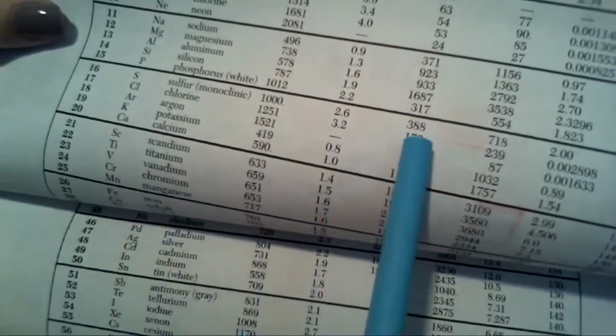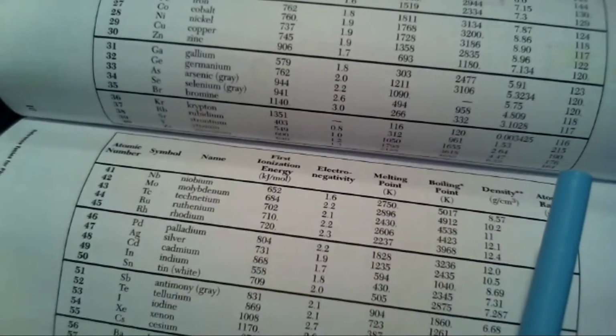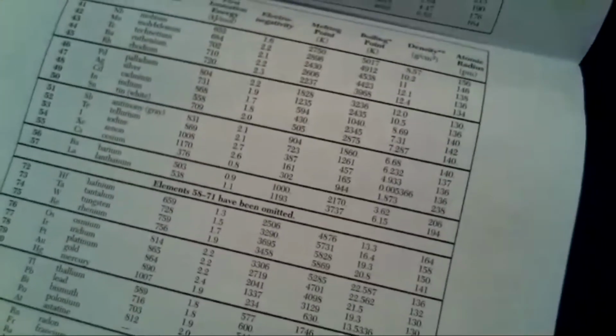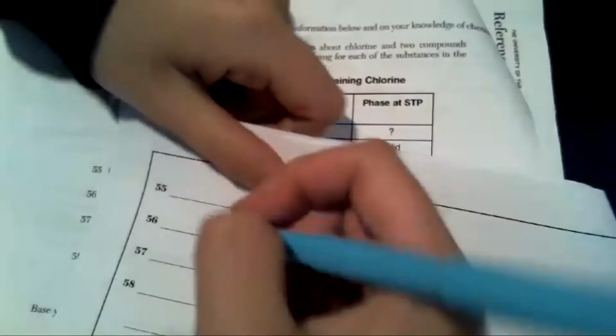For table S, chlorine has a boiling point of 239 Kelvin. Standard temperature is 273. So what was that, 239? 239 is below 273, which means it's a gas at room temperature. For those of you who just don't know. So 55, chlorine is a gas. And that's all you have to write, just gas. No sentences, that's fine.